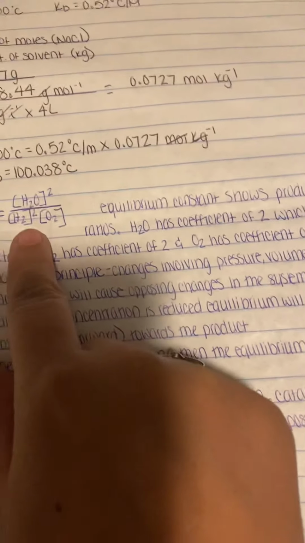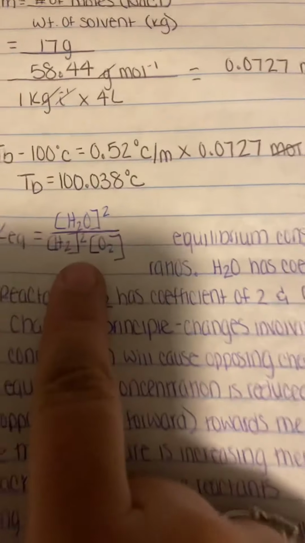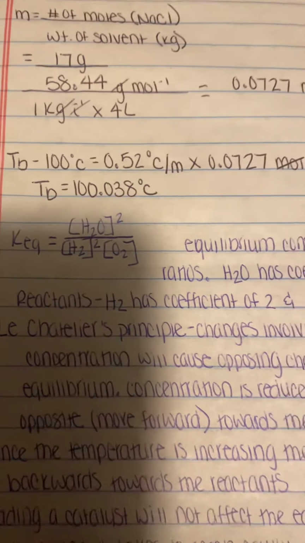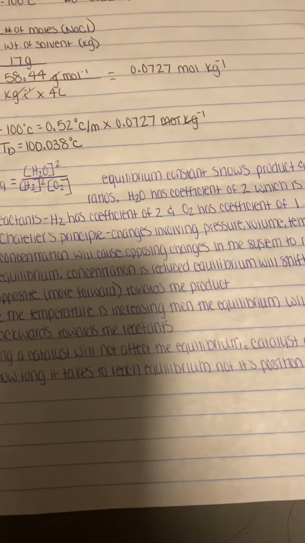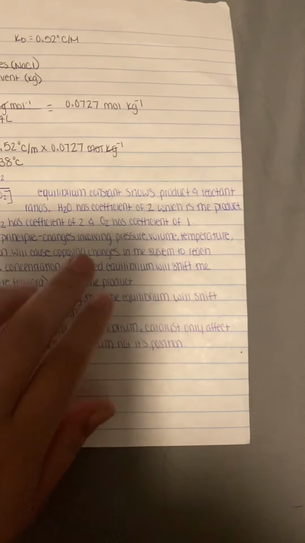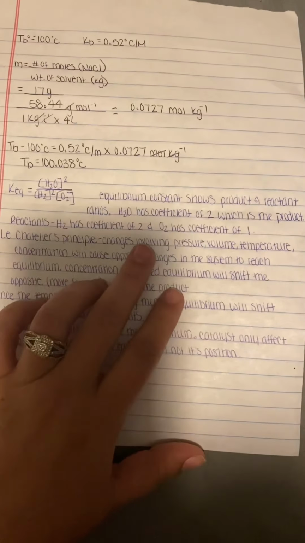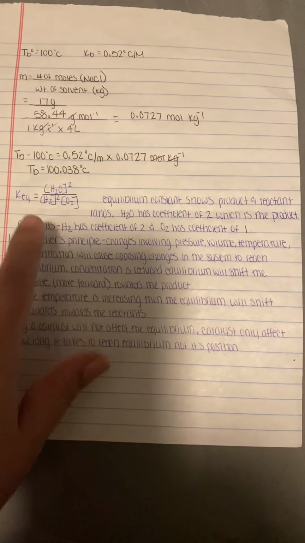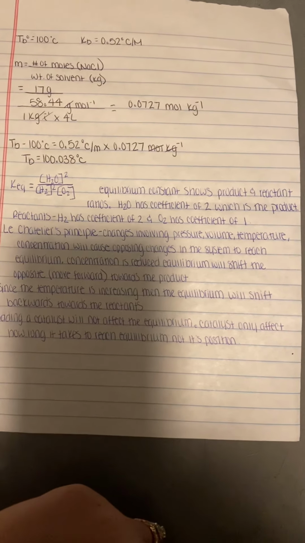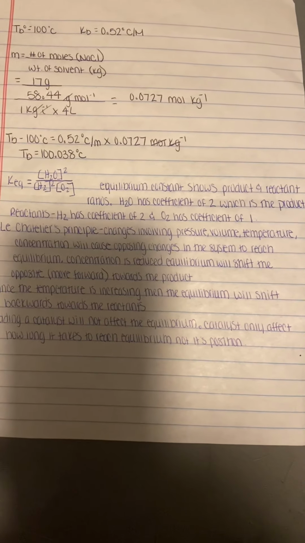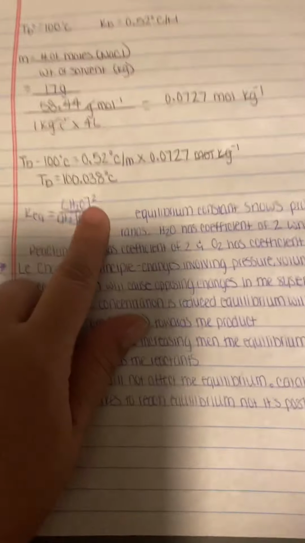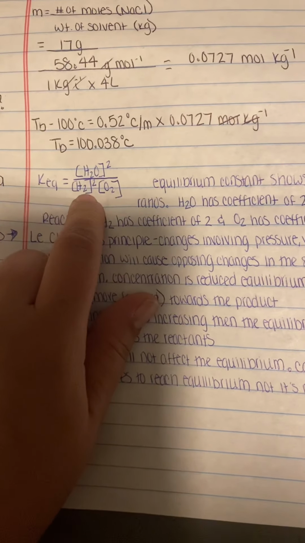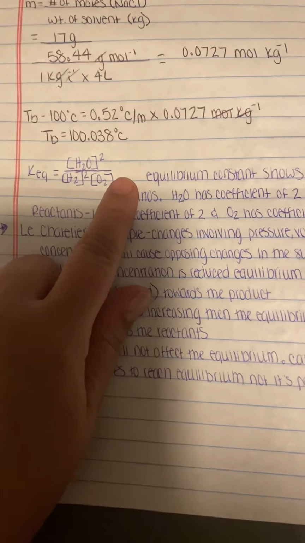For 5A, so writing the equilibrium constant expression, this is it right here. And then explaining it. The equilibrium constant shows the product and reactant ratios. So in the formula, H2O has a coefficient of 2, and that is our product. And then the reactants are H2, that has a coefficient of 2, and O2 has a coefficient of 1.